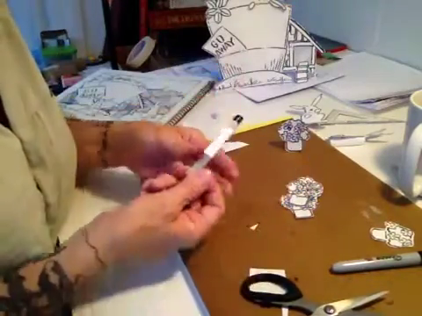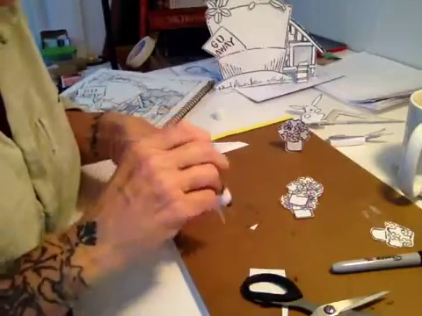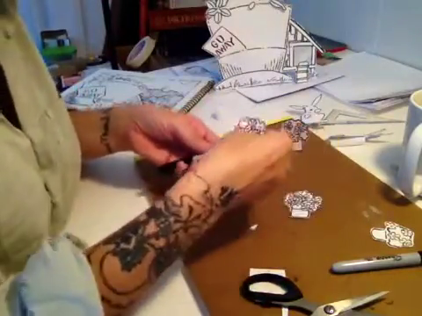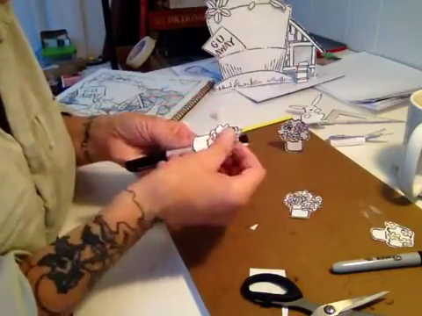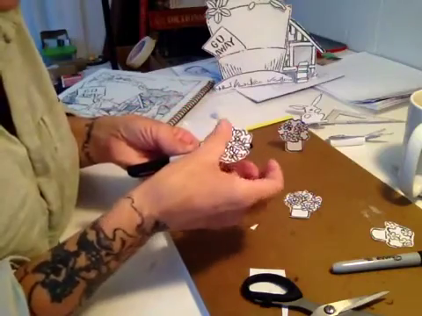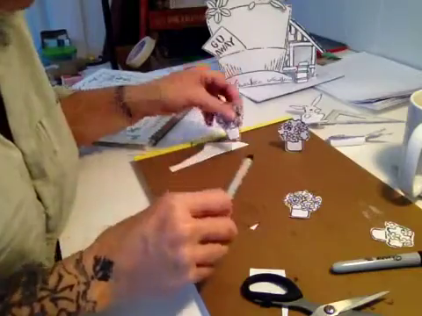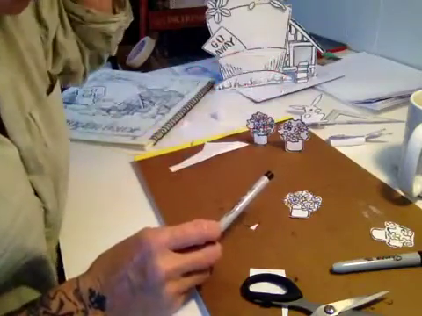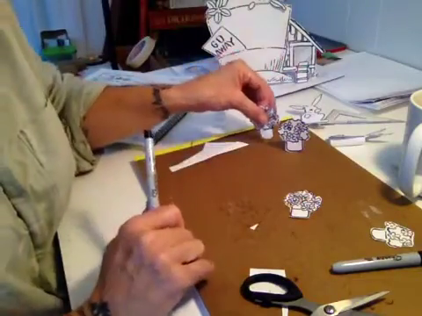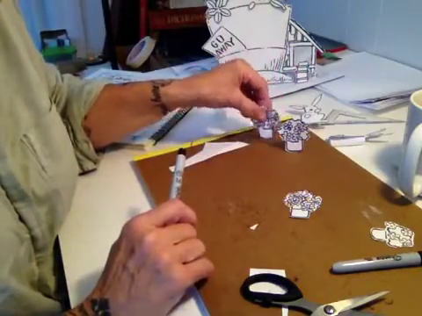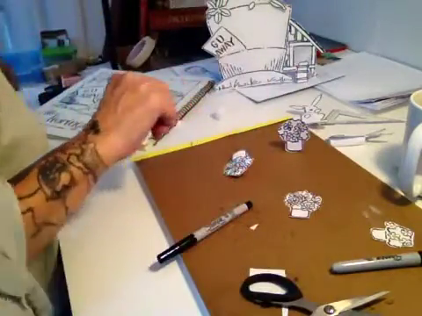Look at that. Look at how well that worked. Gosh, I'm a genius. A little bit of glue on the back. Wow, this is working out well, I think. Because the bottom of the pot is round, I'm leaving just a tiny bit of room between the bottom of the roll and the flower pot so we can stand up. There we go. All right, need one more.